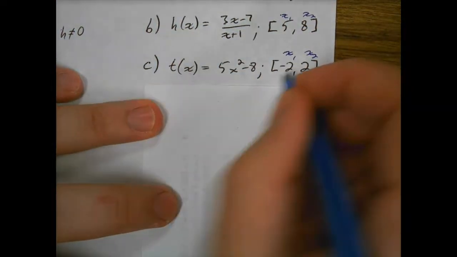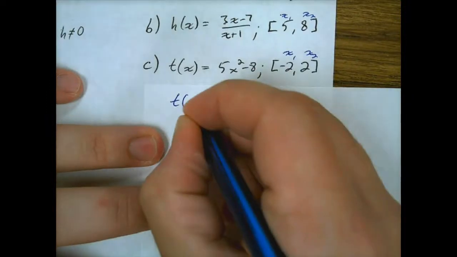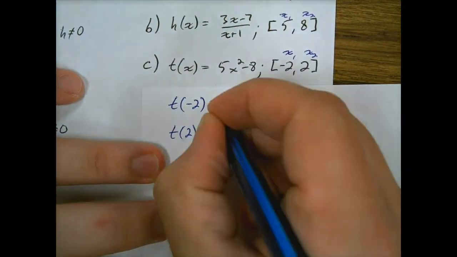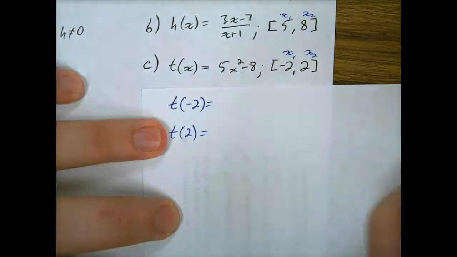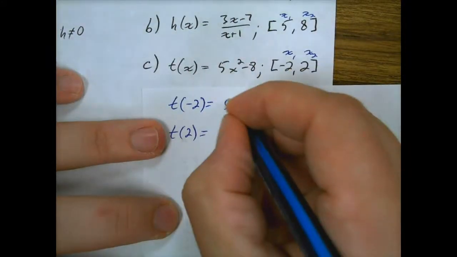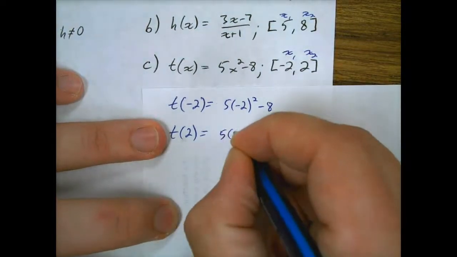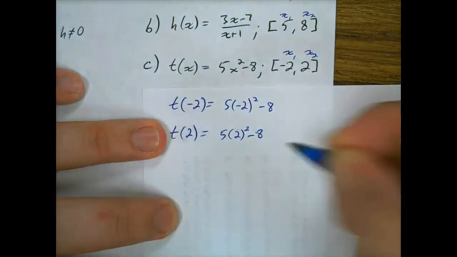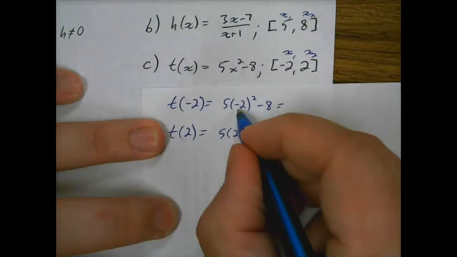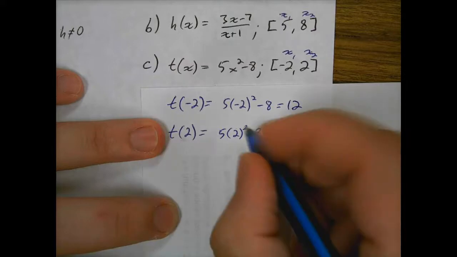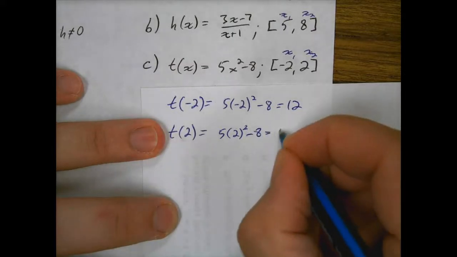All right, so we have t of, we need to figure out our y values. So 5 times negative 2 squared minus 8. 5 times 2 squared minus 8. Right? And this would be 5 times 4 is 20 minus 8 is 12.